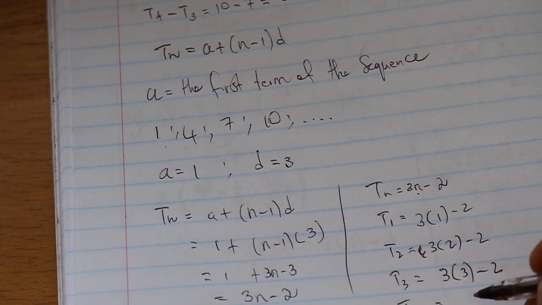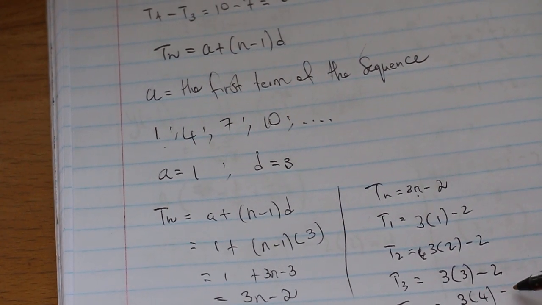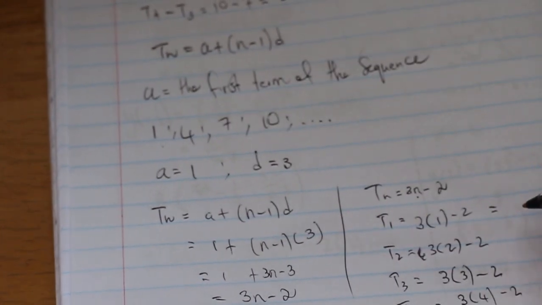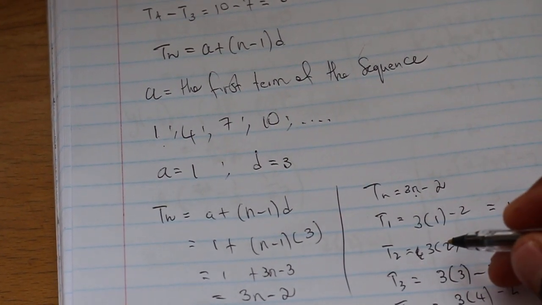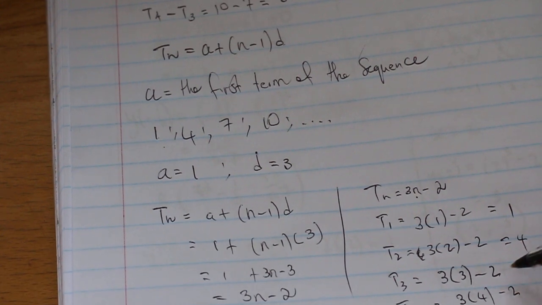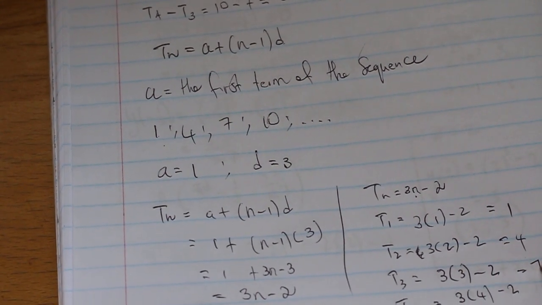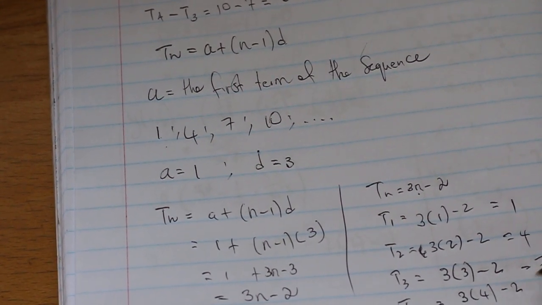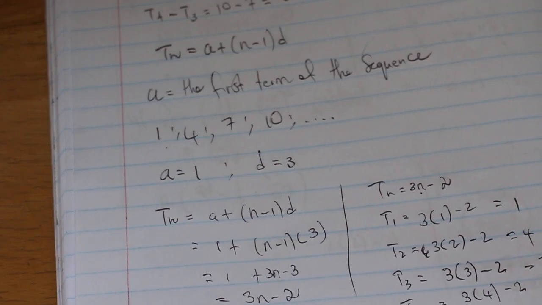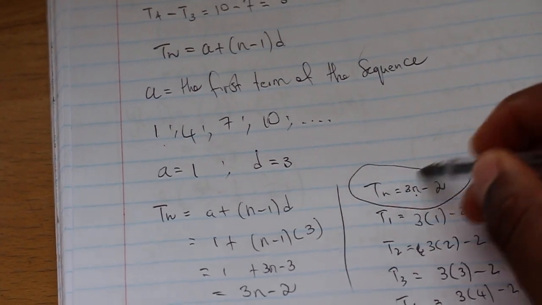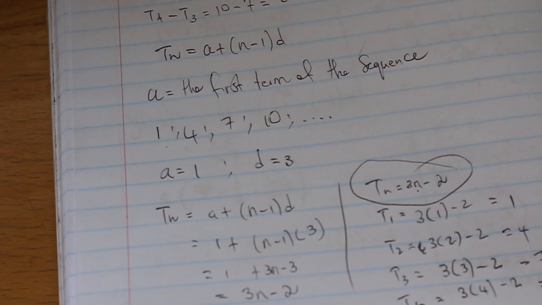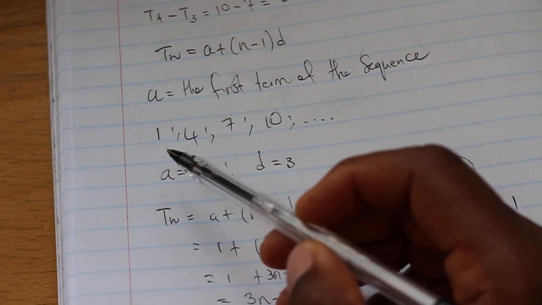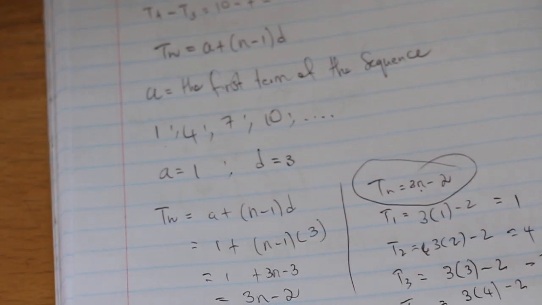T4 must be equal to 3 times 4 minus 2. So now this is what? 3 minus 2, that's 1. 6 minus 2, that's 4. 9 minus 2, that's 7. 12 minus 2, that's 10. You see? So meaning that this is actually the general term, because it enables us to generate the terms within the sequence, right? So that's just one way.